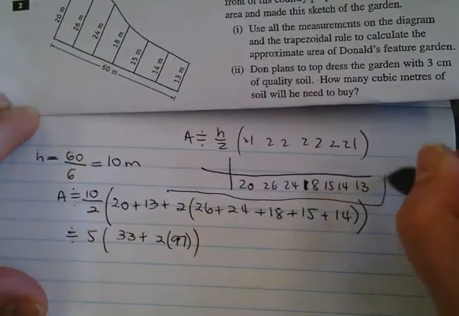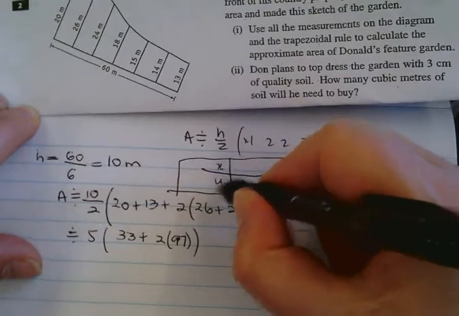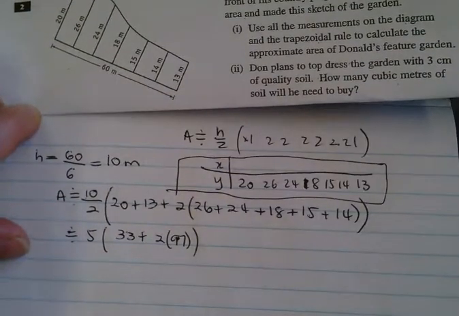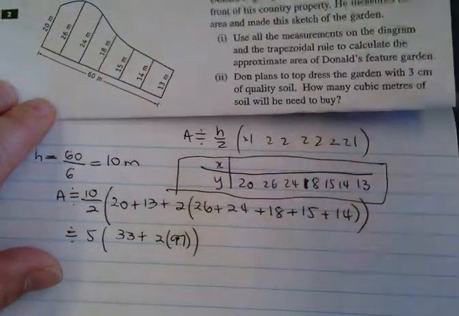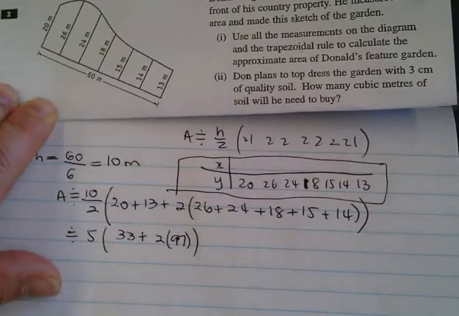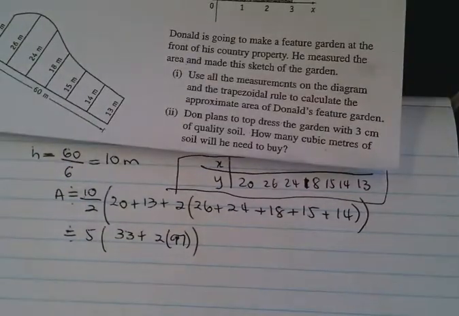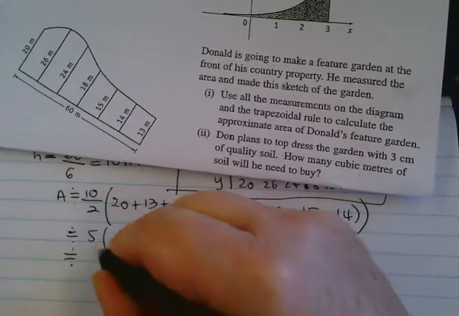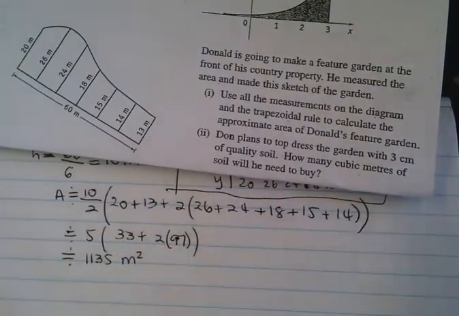It's because you have your x and your y value. The x is just the position along the x-axis. The y value is your function. You know how they say you need this many function values? The function is always the y value, the height. The x value just gives you the position of where you are. So what do we get for this? 1,135 meters squared.